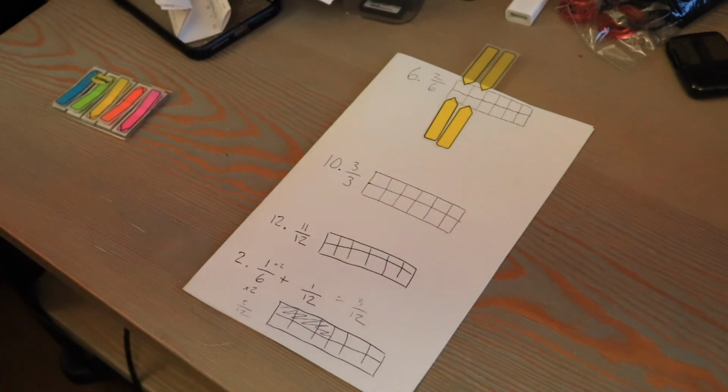But yeah, I would just make sure each kid understood, going around the room, because I know math can be a really hard subject for a lot of kids, and I just want to be there and help support them.